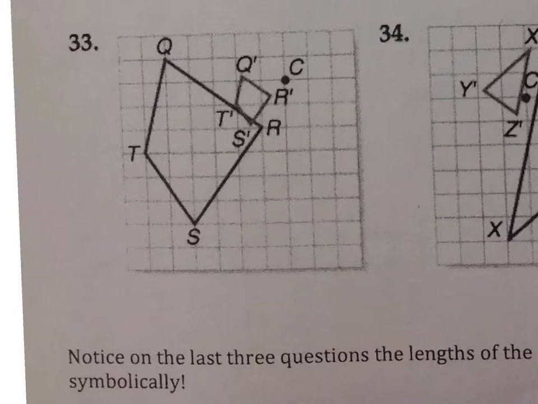Decide which one is the pre-image and which one is the image. To find out which one's the pre-image, we're looking for the one that's plain. QTSR doesn't have any prime symbols. That's where we are beginning, and we're finishing up with the one that has the prime symbols. So this would be the pre-image here, and this is the image here.